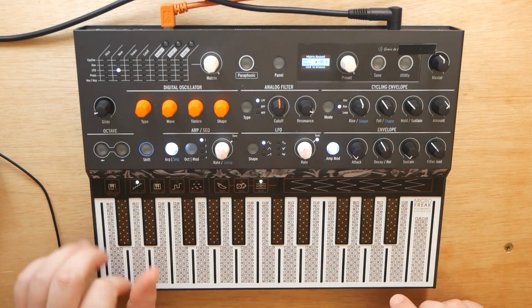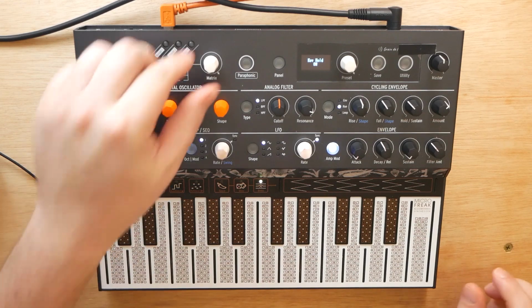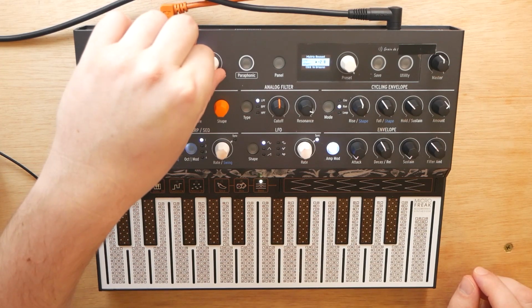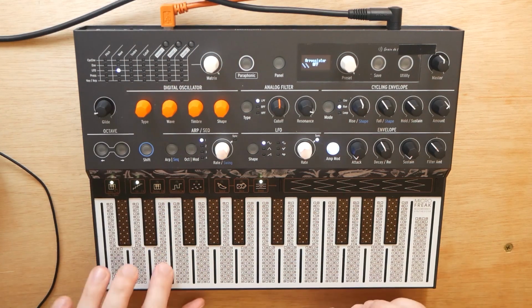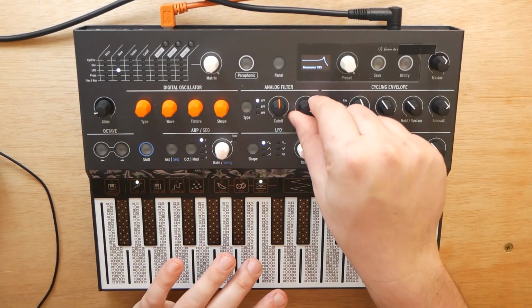There we go, just a little bit of wobble to it. That might be too much. Yeah. There we go, -3. -3 is perfect. Alrighty. Let's go ahead and play with our filter a little bit here.